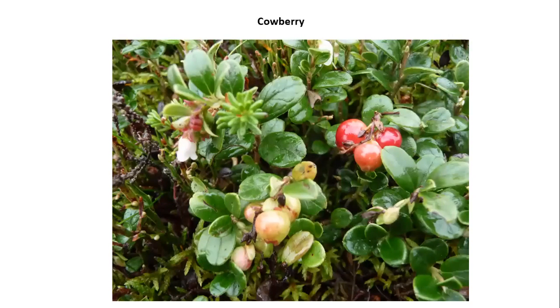This is cowberry, a very low shrub, just a few centimeters high, with little red berries and glossy dark green leaves. The glossy leaves are there to protect the plant. They're not delicate leaves at all. They're very tough, leathery, glossy leaves to protect them from the wind and the cold and the freezing as well.